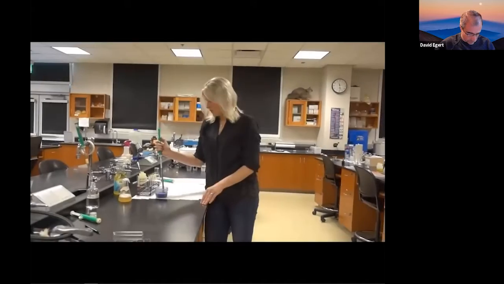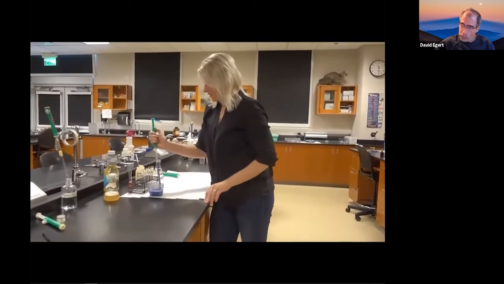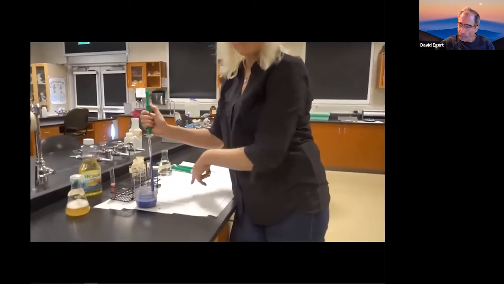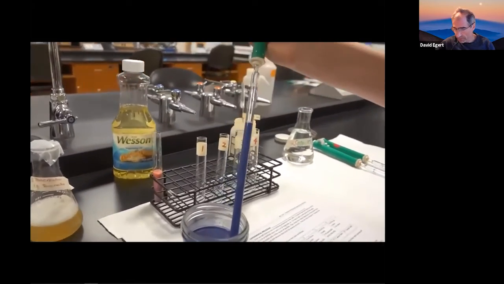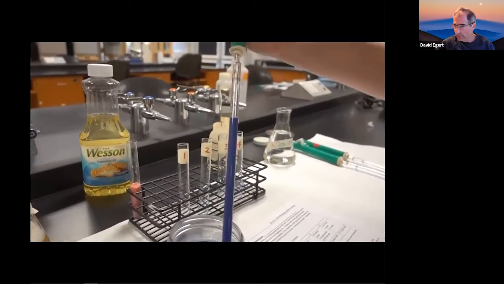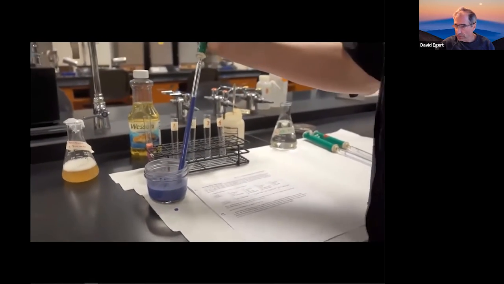All right, so we're going to do the next part of this experiment. What I have here are 4 test tubes clearly labeled. It's so important that you keep track of which test tube is getting what treatment. So next, I'm going to add 3 milliliters of litmus cream into each test tube.